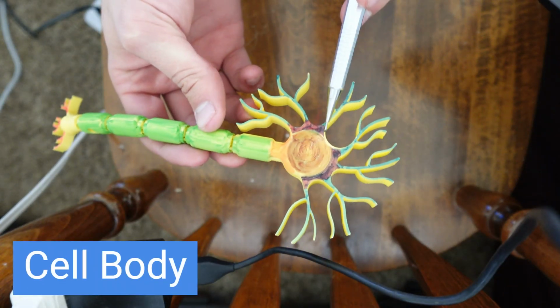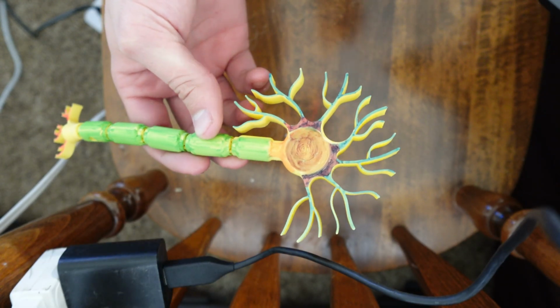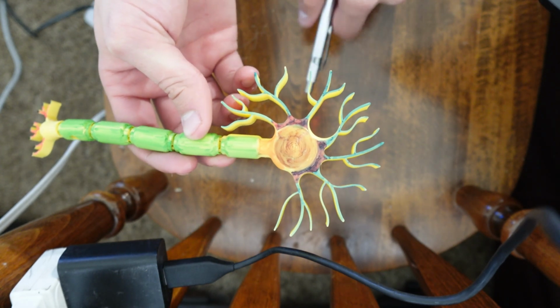This right here is the cell body. It houses the nucleus and keeps the neuron functioning, but it also plays a key decision-making role. This is where all the incoming signals are summed together. I'm going to get a close-up right here.